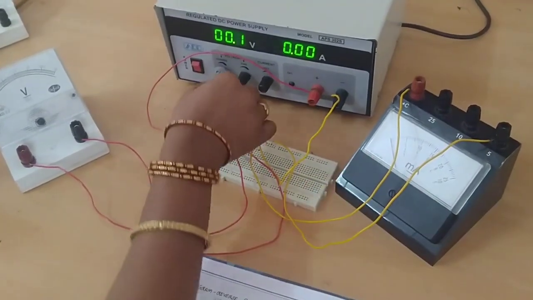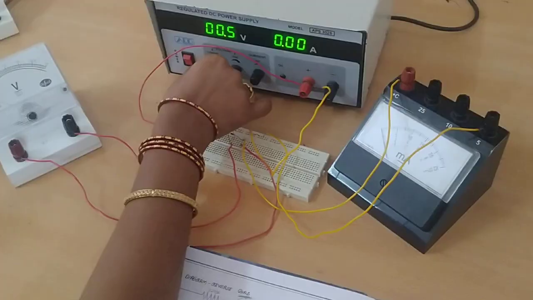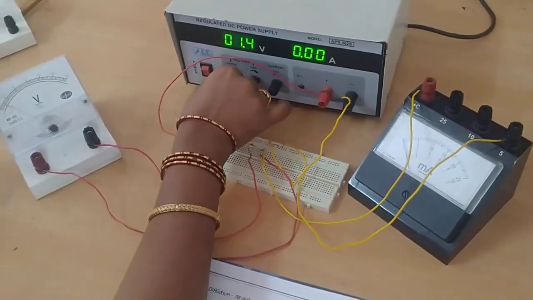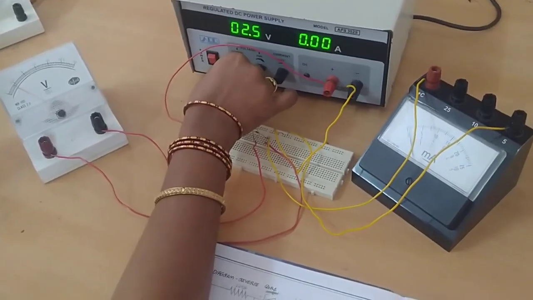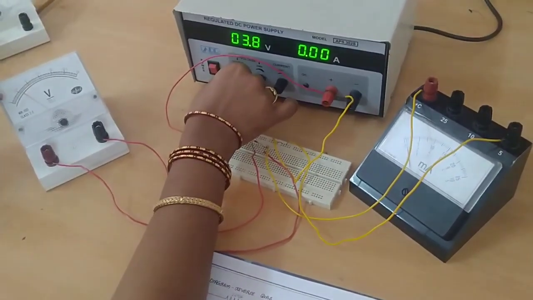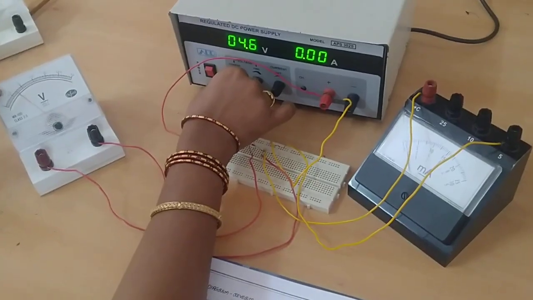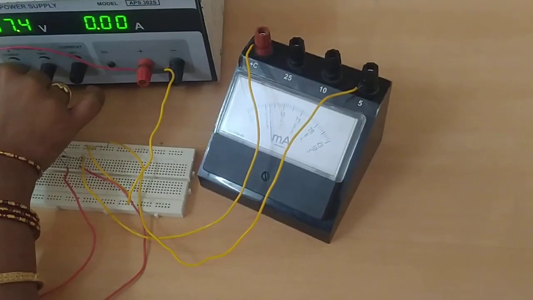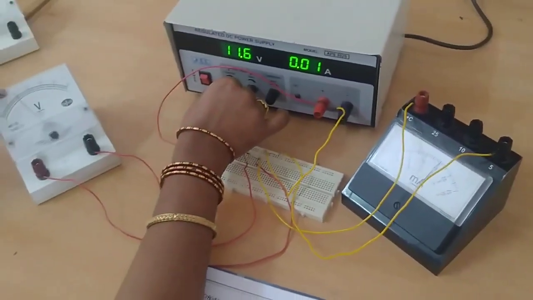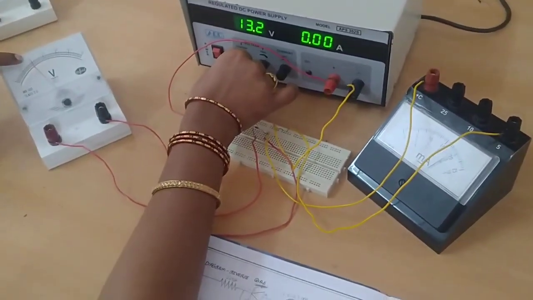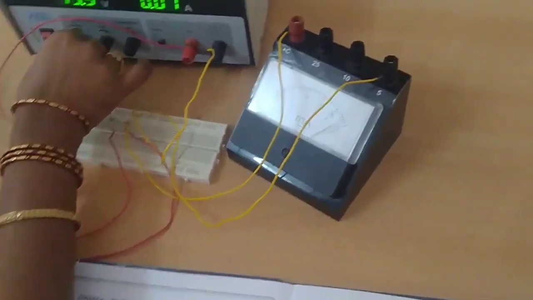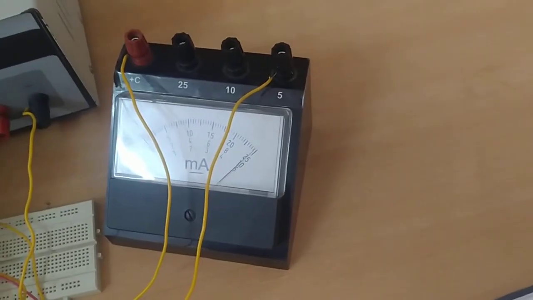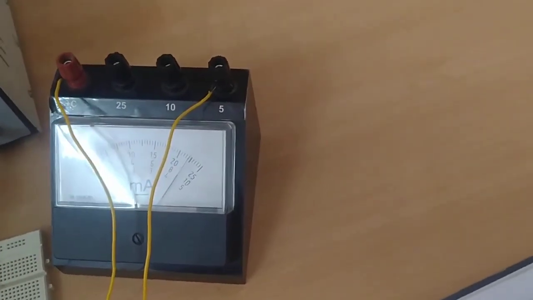If you increase the applied voltage, the voltage will increase, and you can notice that the current value is very minimal. Further, if I increase the applied voltage, you can see the voltage increment and the corresponding current increment. After 5 volt, the voltage value will be constant and the current will keep increasing.